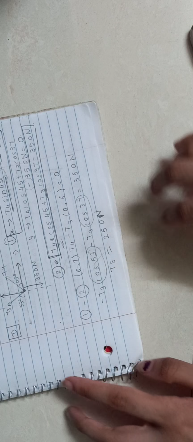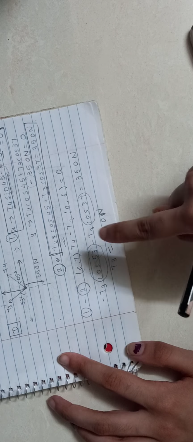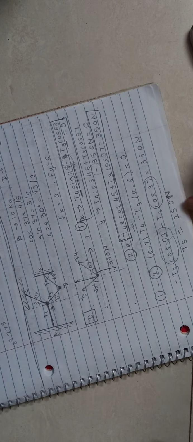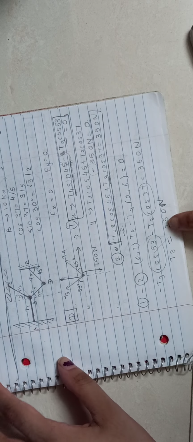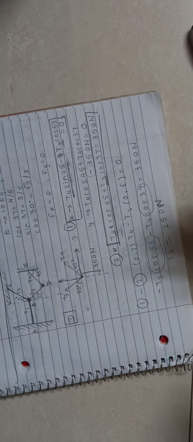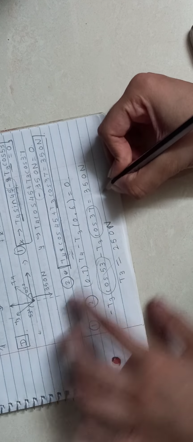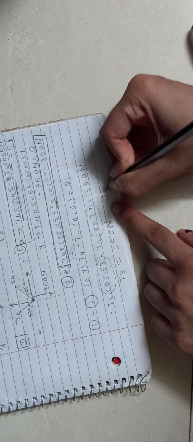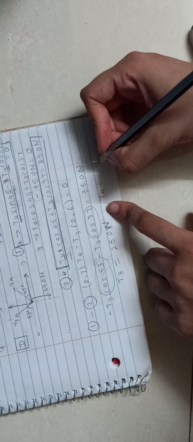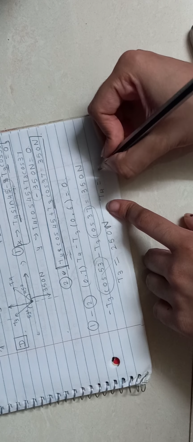So we already got one of the tensions in this figure. Now we just have to substitute the value of T3 in any one of these equations, and we'll get the value of T4 also. The value of T4 will be equal to, I think it's 212 Newton.